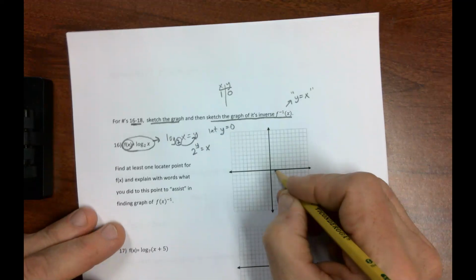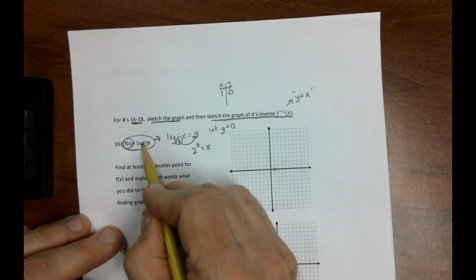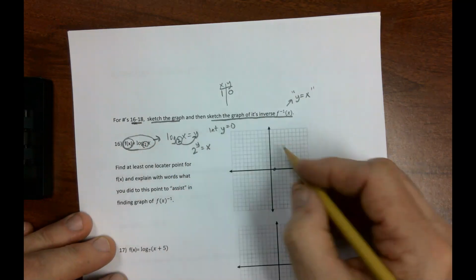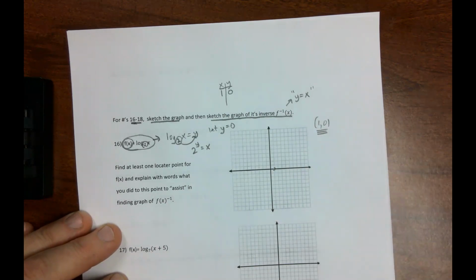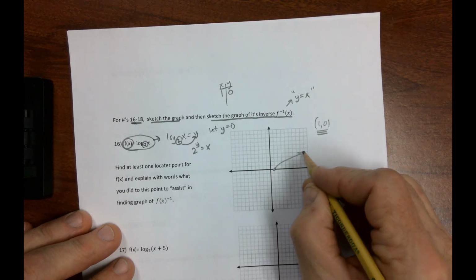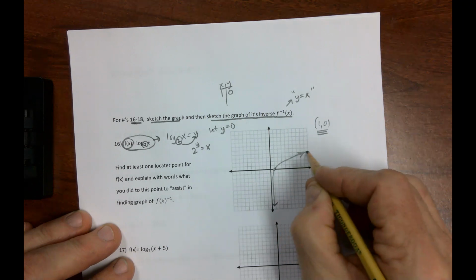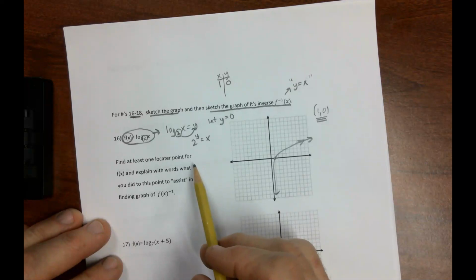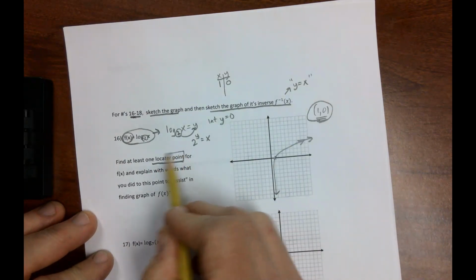And remember in class, that's always our locator point. For this, 2 could be a 3, 4, 5, 6, 7, doesn't matter. All our locator points are going to be 1, 0. We emphasize that in class a lot. And then we recall that it looks something like this. Now, I'm not being perfect here, but that's generally what it looks like. It's probably a little flatter, but the locator point is definitely 1, 0. That's what we just found.